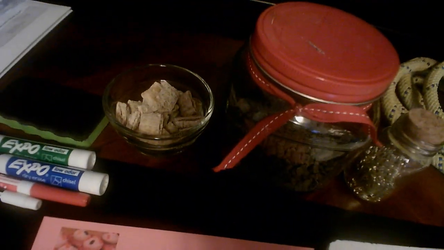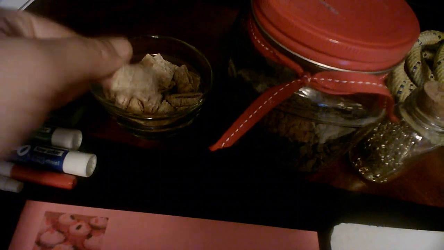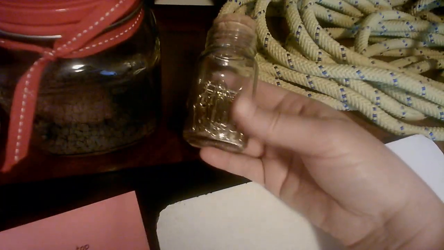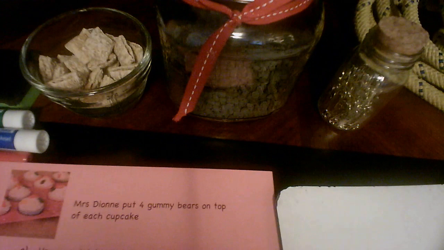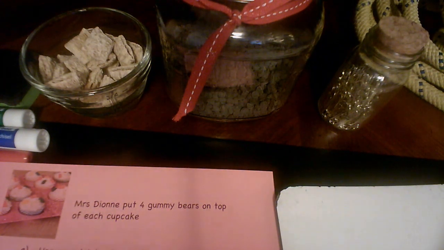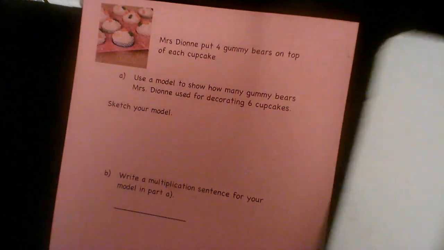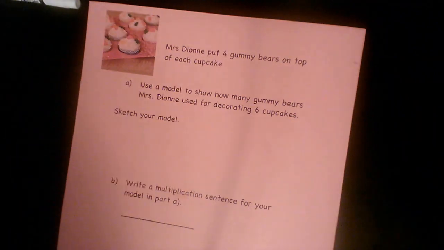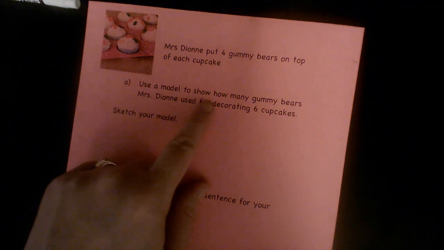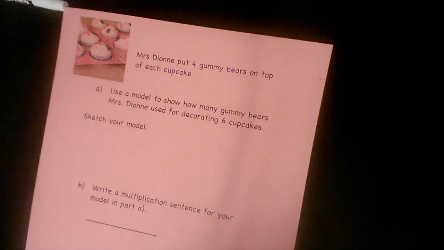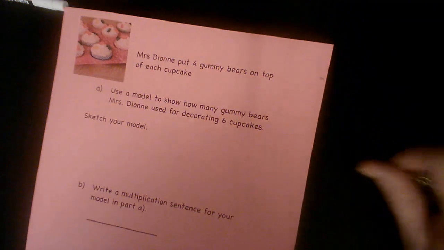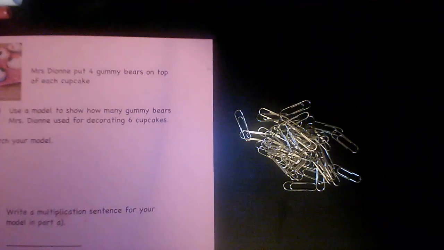Okay, so I have here some things that I found in the house that I might be able to use. So I just have some pieces of cereal. I have some little chocolate chips, and I have some paper clips. Again, these are just objects that are going to represent something else. And so in my problem, they're going to represent the gummy bears. And I think for this, actually, I'm going to use the paper clips. So my first step is to use the model to show how many gummy bears for 6 cupcakes. Okay, so I'm going to use these paper clips to act it out.